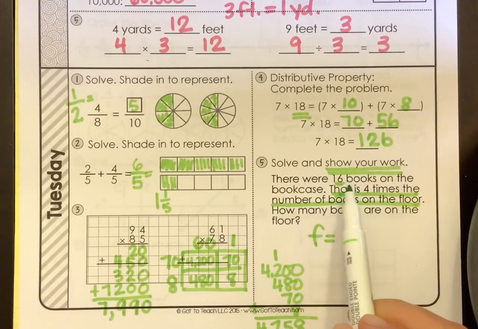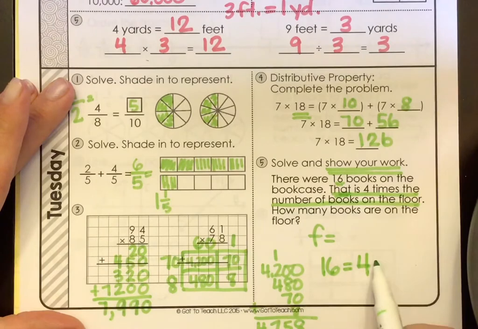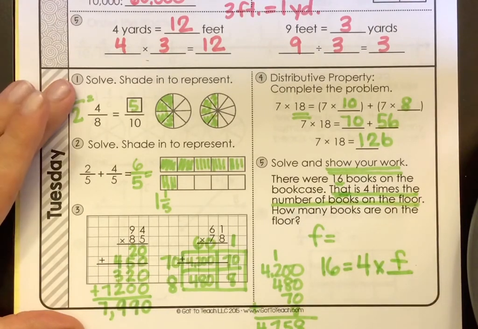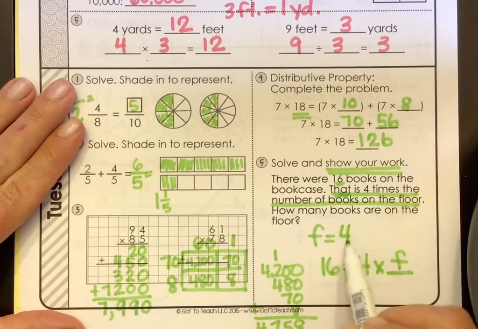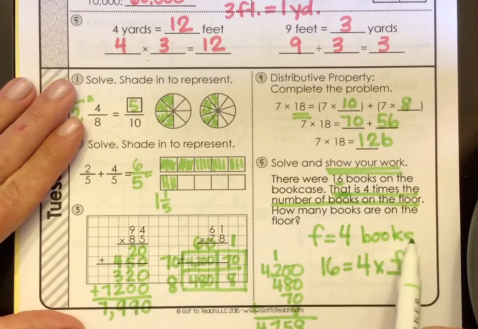So 16 is 4 times the number of books on the floor. So what times 4 equals 16? Well, 4. So there are 4 books on the floor.